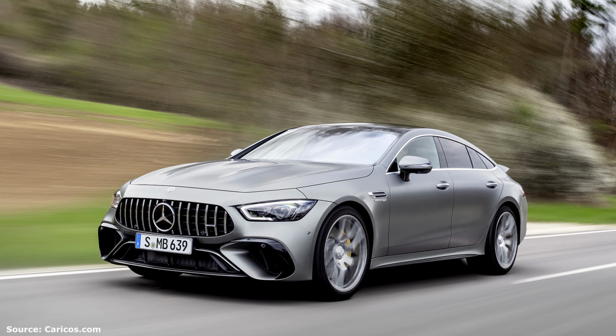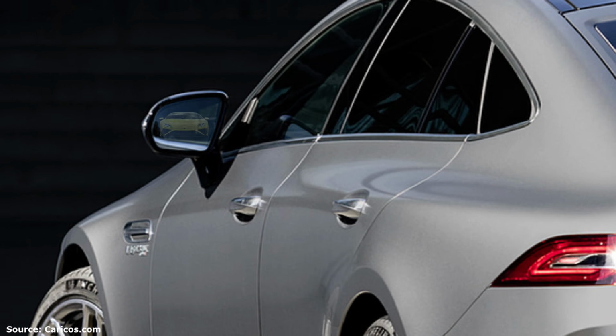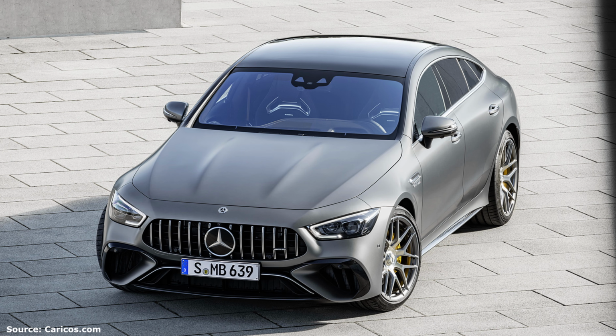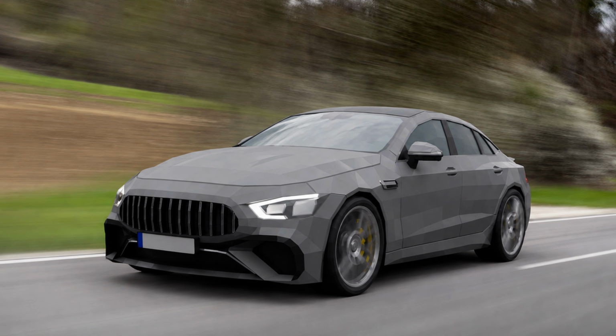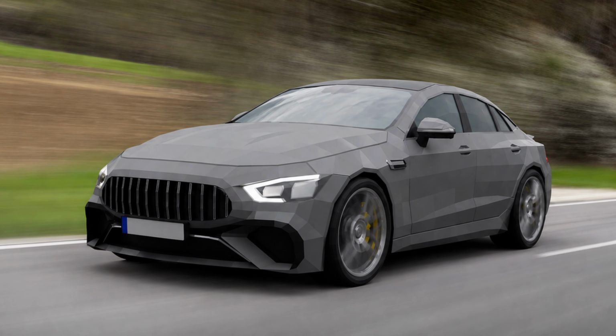This car right here weighs over 2 tons and still it's able to outrun supercars. This is the Mercedes AMG GT 63 4-door, and in this video we're going to recreate it in Blender. So let's start right with chapter 1, setting up the car blueprints.